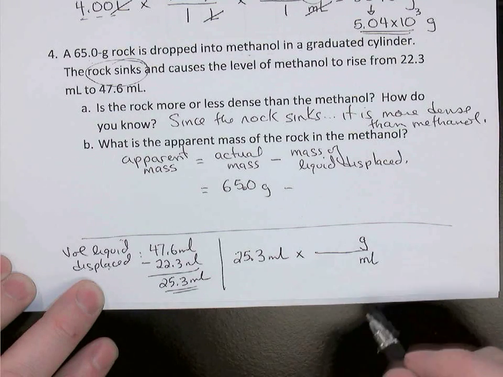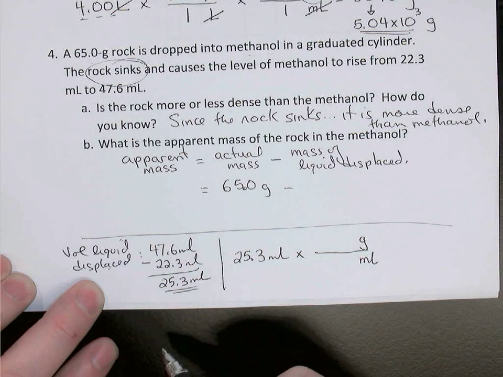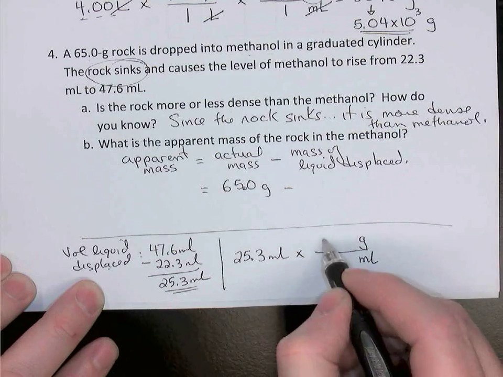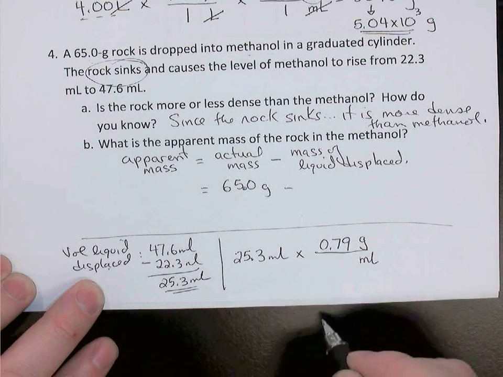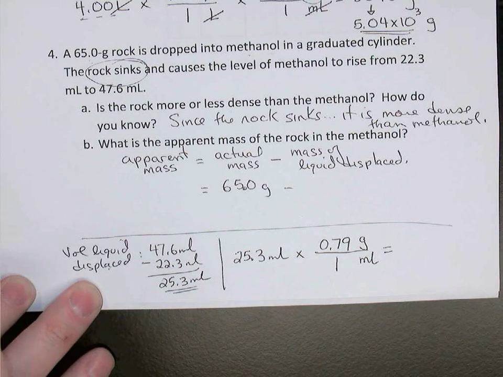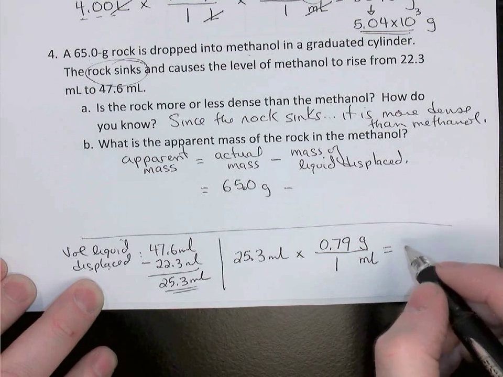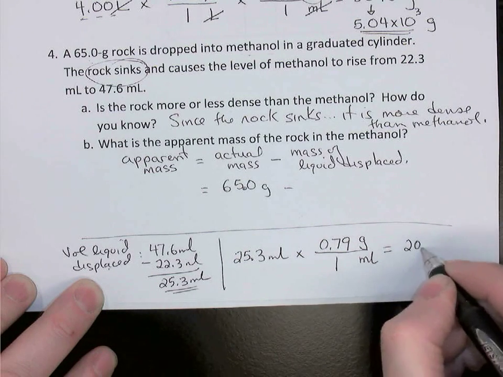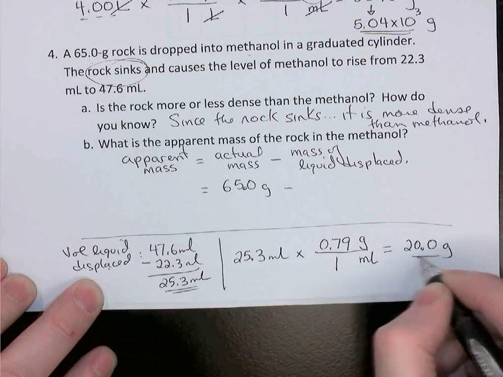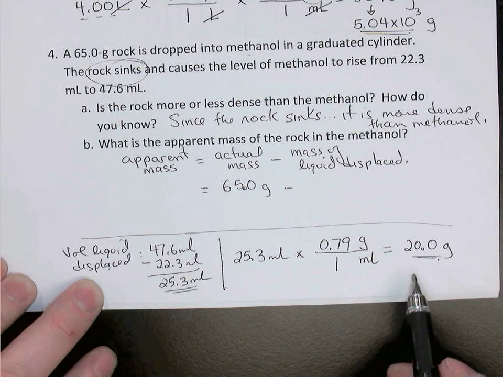So now we need the density of methanol. It's not given in the question, so we'll look it up in our book. Its density is 0.79 grams per milliliter. So with a calculator, 25.3 times 0.79 is 19.98, which rounded off will be 20.0 grams. So that's the mass of the methanol which was displaced.